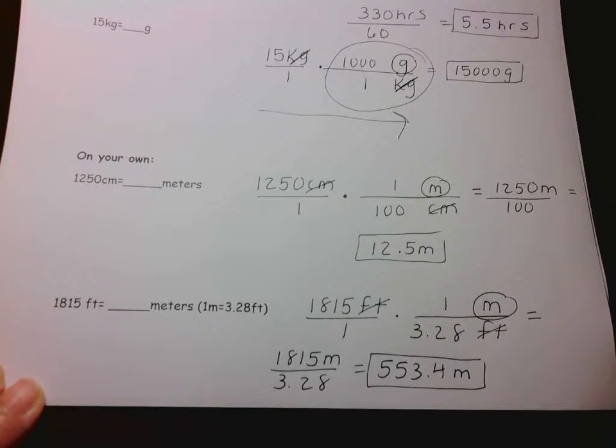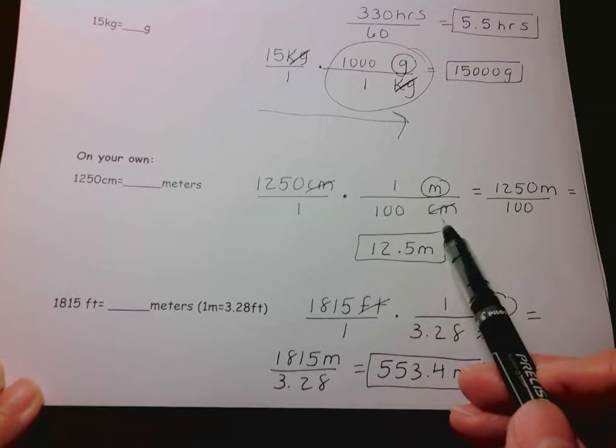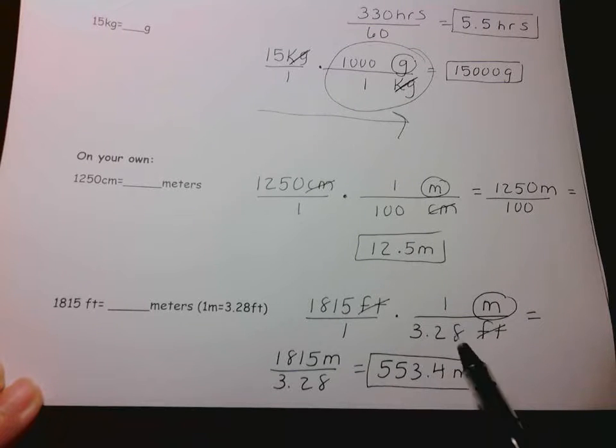Here are my answers, 12.5 meters and 553.4 meters approximately. If you got this wrong, pause the video and check to see how I set this up. Make sure you understand. If centimeters is on the top here, centimeters has to be on the bottom here, so they cross-cancel. If feet is on the top here, feet needs to be on the bottom here, so they cross-cancel. And so in both situations, I'm left with meters.